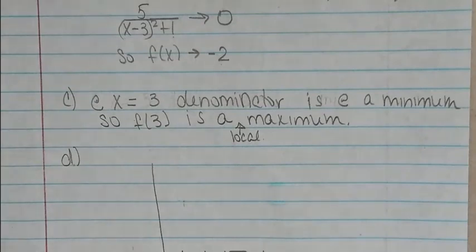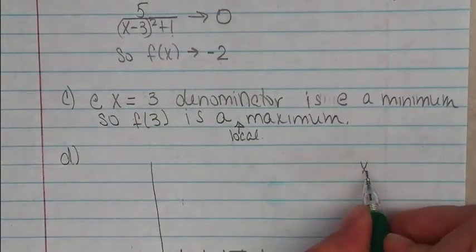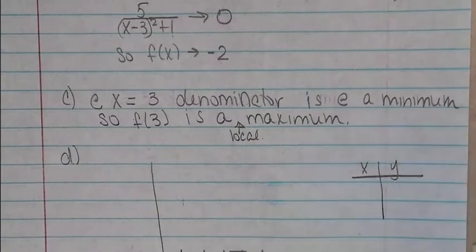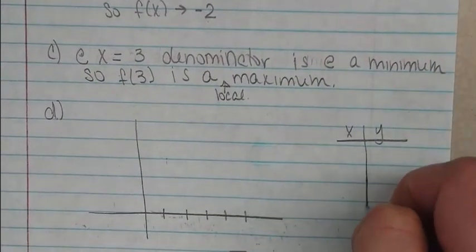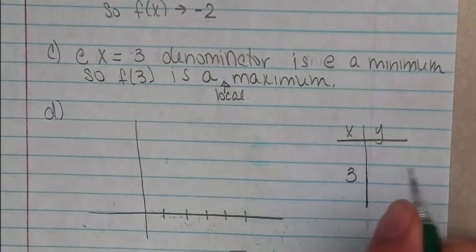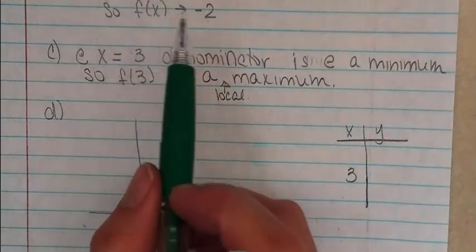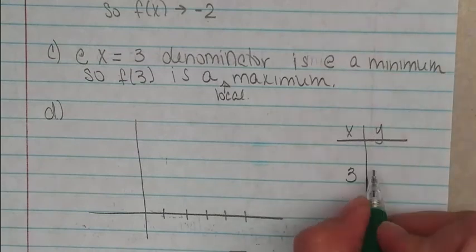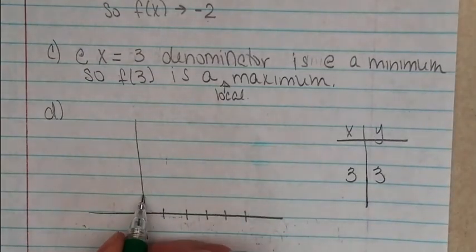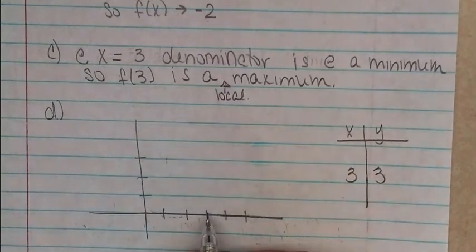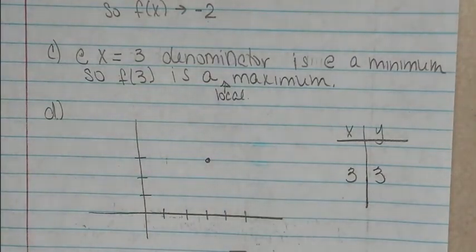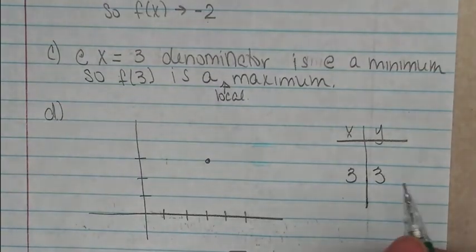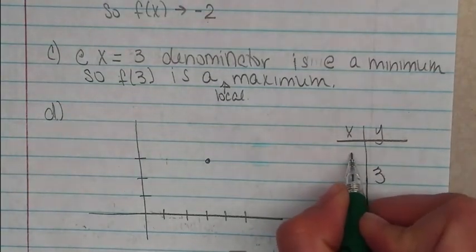This can be helpful to think of as an input-output table. But first of all, I started at 3, and I've already thought about what's happening at 3. Again, that was 5 divided by 1, which is 5, minus 2 gives me 3. So I know that 3 is a point, and that should be my maximum, because that's when the denominator is the smallest. All right, let's do a couple other points around that. I'm going to choose some easy numbers.